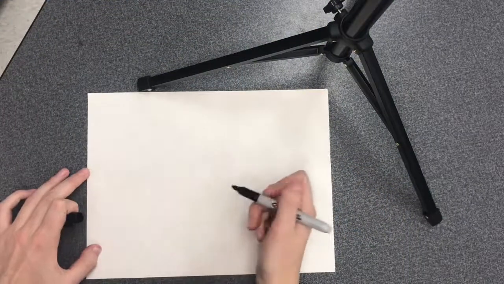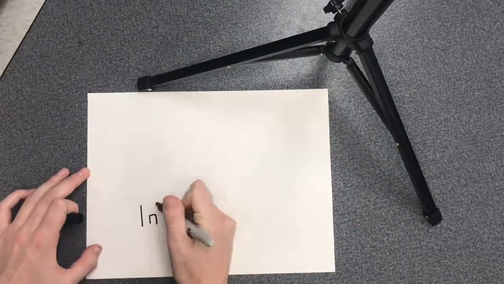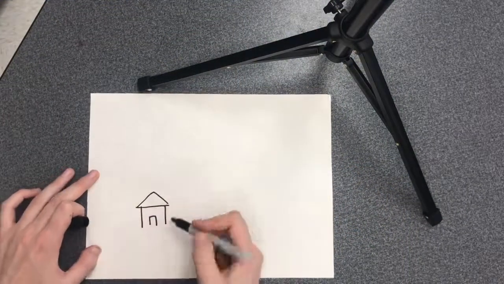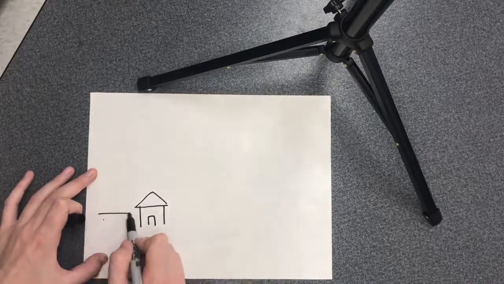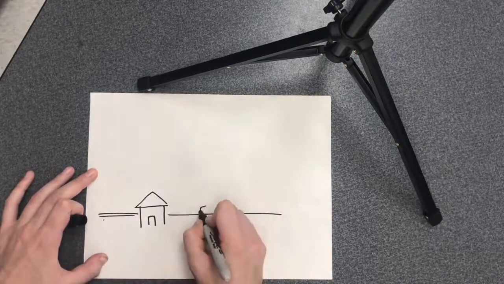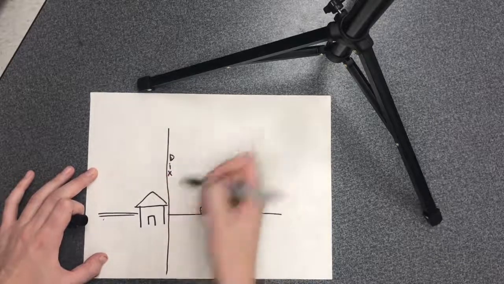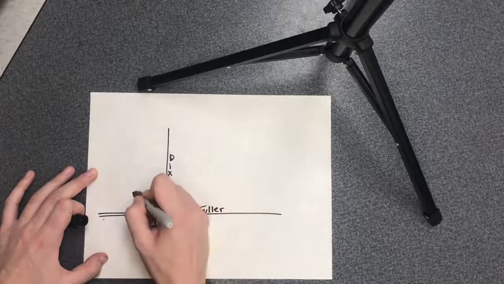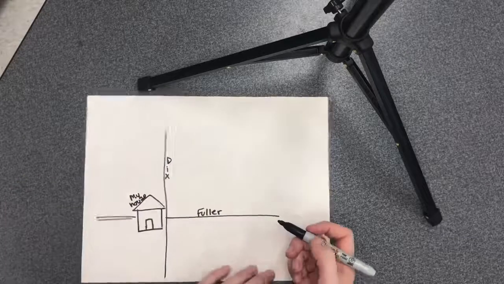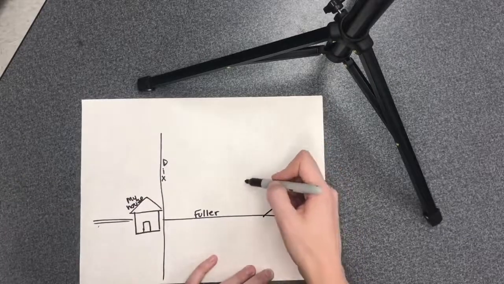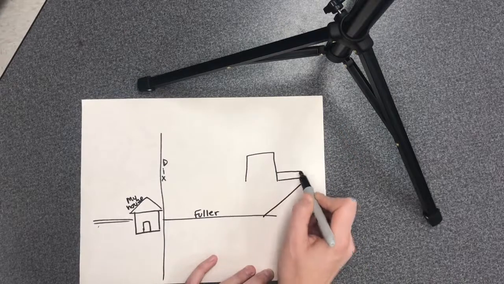Now, I didn't grow up in Sun Prairie, so for my example, I chose to draw my hometown. I'm from Columbus, which is just north of Sun Prairie. I lived in town and I grew up on a pretty busy intersection. So I started by drawing my house and the two roads that I knew were right outside my windows.